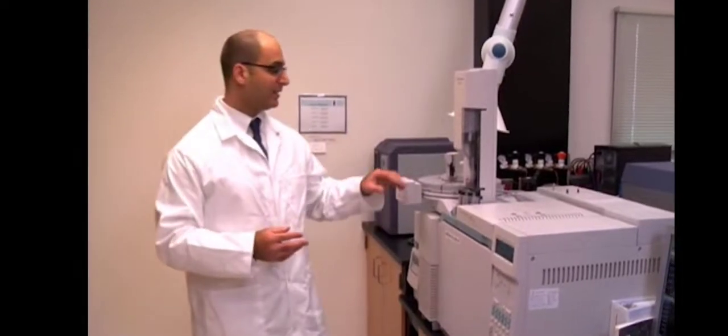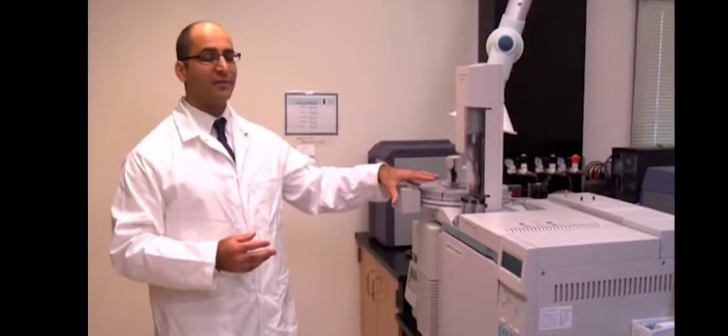Once the solvent extraction is performed and the compounds are placed into solution, we can then put them onto our gas chromatograph mass spectrometer. What we're primarily looking for in this laboratory are ignitable liquids and their residues. And most of the things that we're looking for are very complex organic mixtures. And this instrument is very powerful at separating out those organic mixtures.